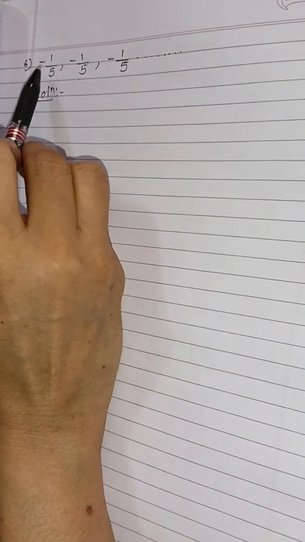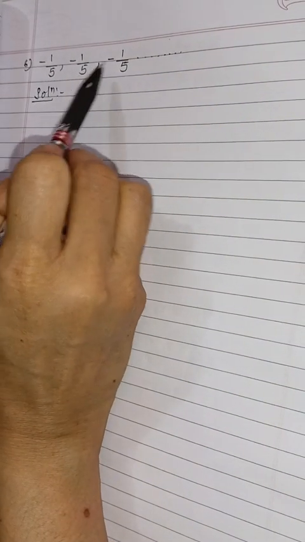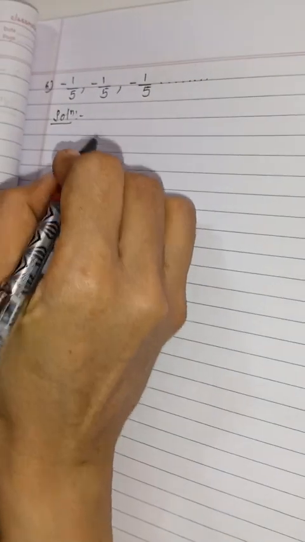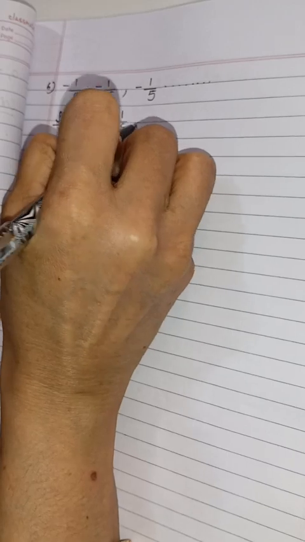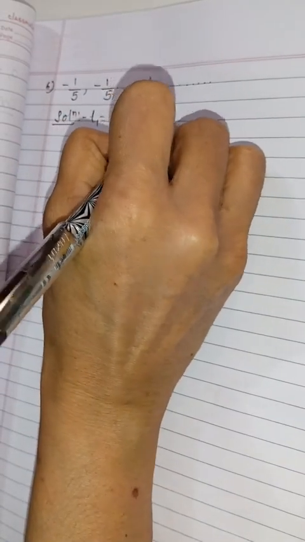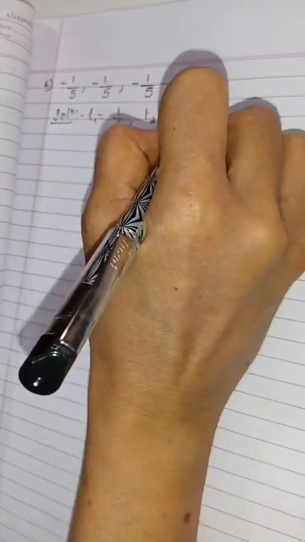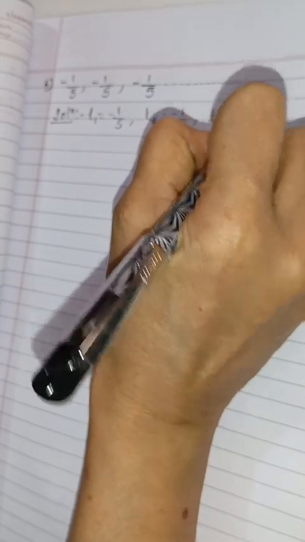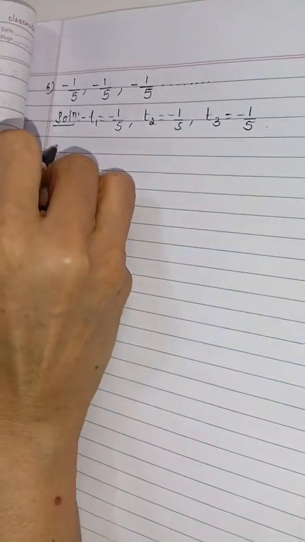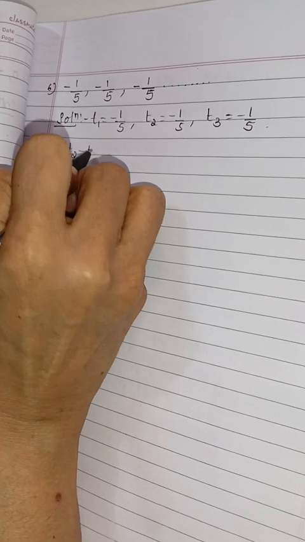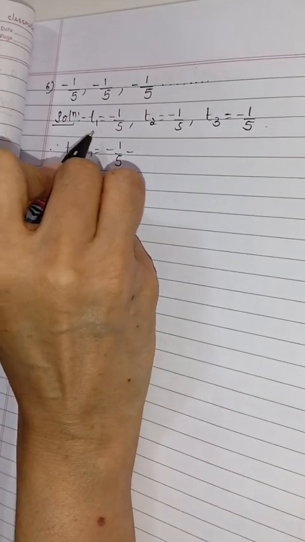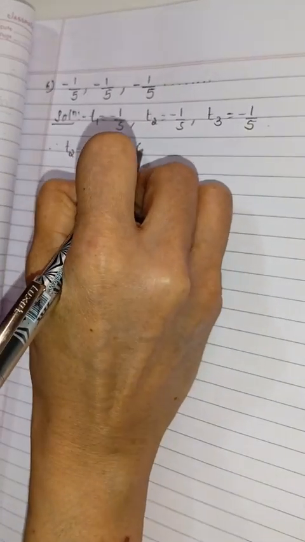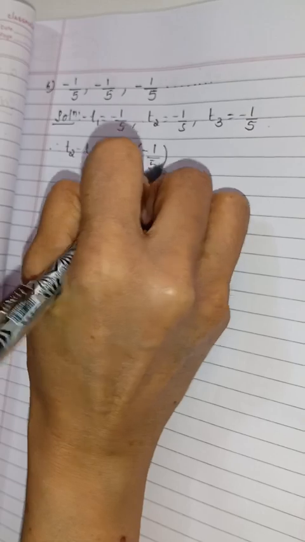Sixth one is minus 1 by 5, minus 1 by 5, minus 1 by 5. Okay. So T1 is minus 1 by 5, T2 is minus 1 by 5, and T3 is minus 1 by 5. Therefore, T2 minus T1 is minus 1 by 5 minus of minus 1 by 5.